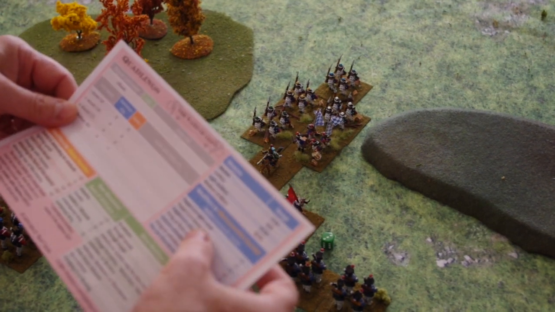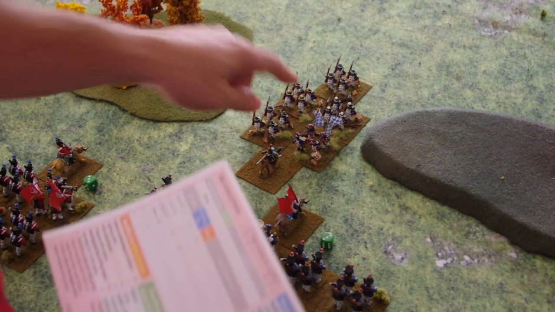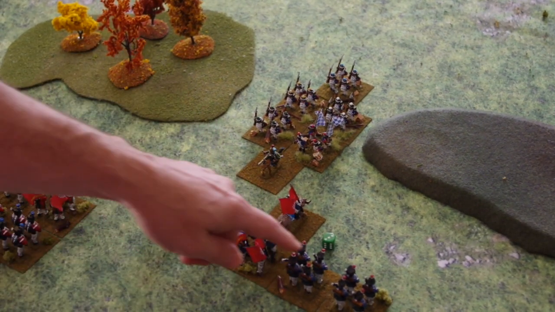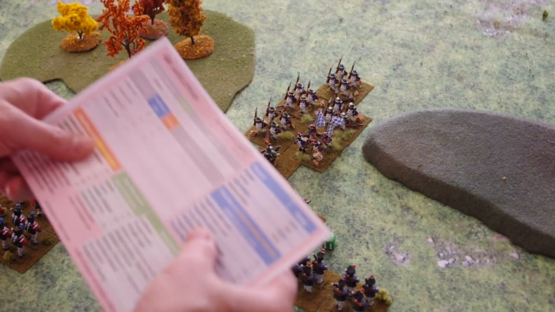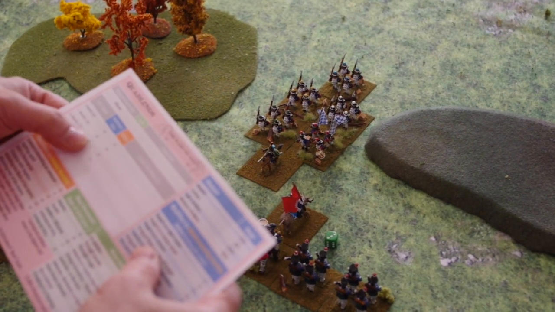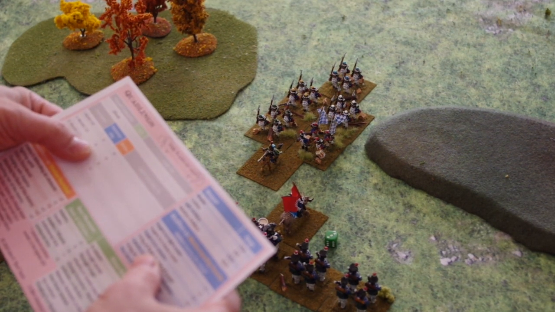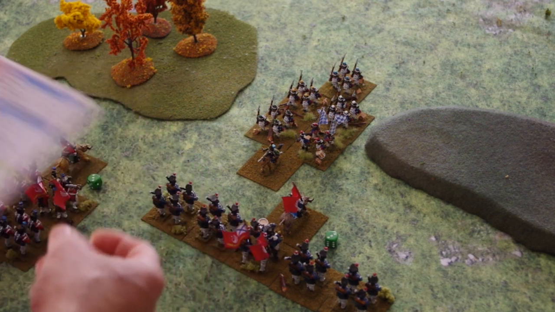Sorry, I'm looking at the wrong chart. So targets in light cover, targets in heavy cover. The one does apply: the targets in column. Oh, and notice, by the way, the range is measured from the unit to the unit, not the leaders. They don't count. But the target's in column, so that makes me go from a 6 to a 7 for my marksmanship number. Right? And there are no other modifiers that apply.